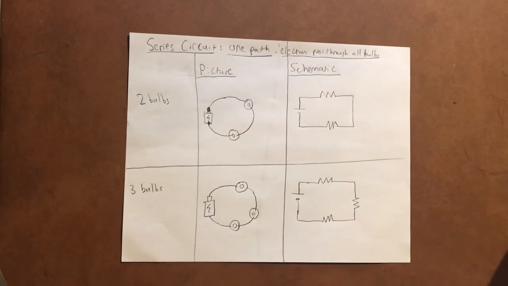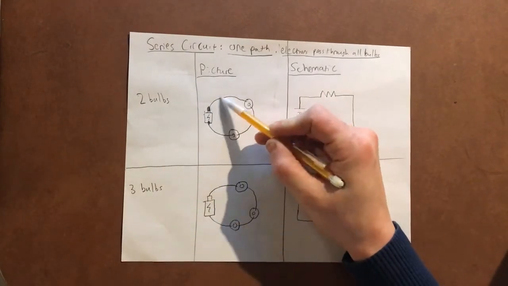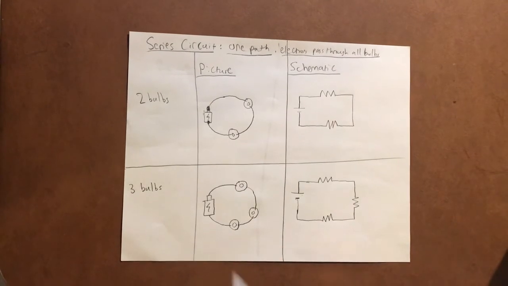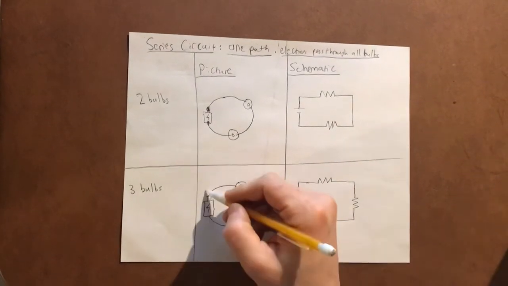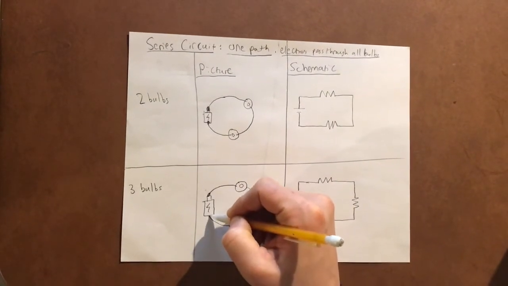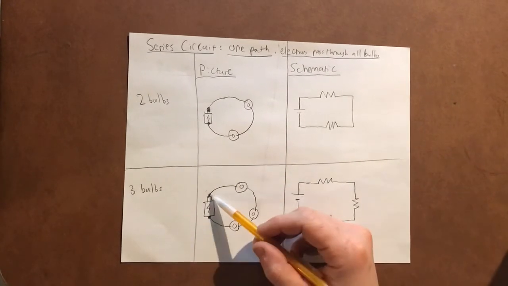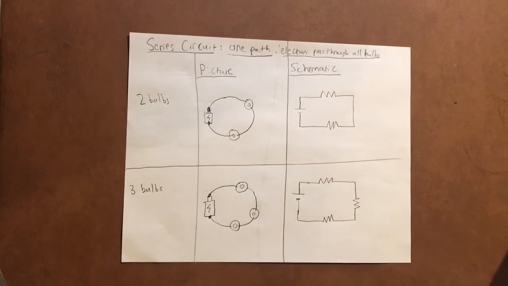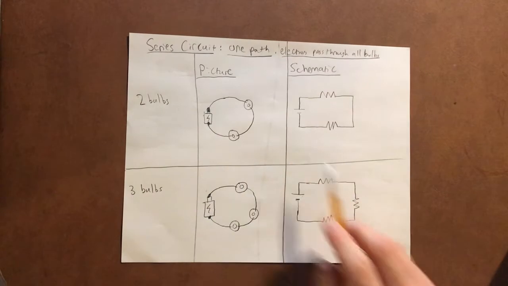Do they have to go through all the bulbs? In this case, they have to go through both bulbs. For a 3-bulb series circuit, you could pause at any time and make this chart for yourself. To get from one side of the battery to the other, no matter what, the electron has to go through all the bulbs, because there's only one path.